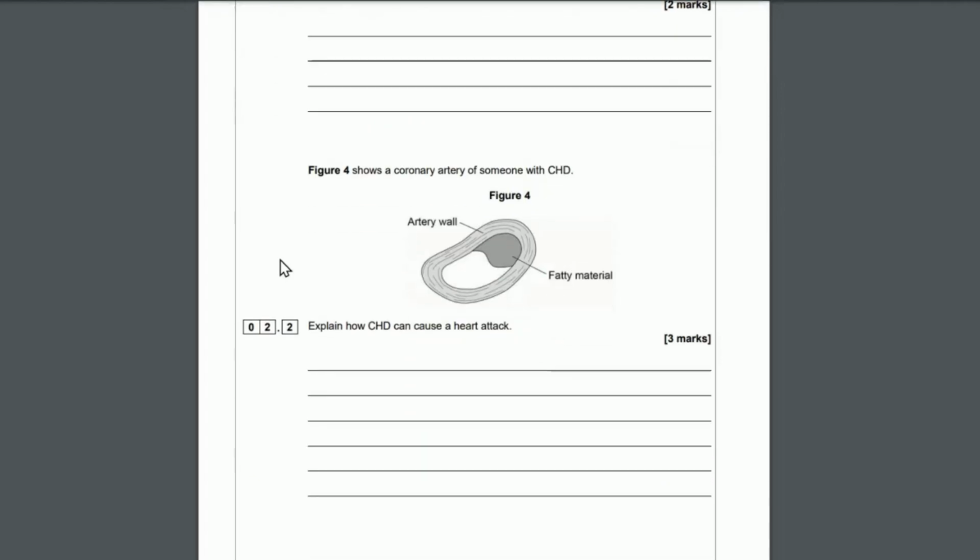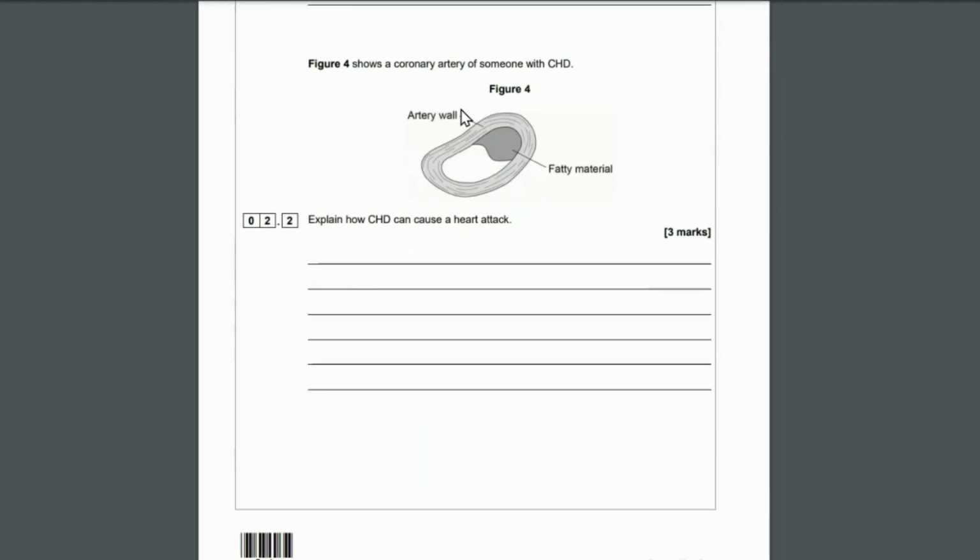Okay, figure 4 shows a coronary artery of someone with coronary heart disease. So we've got the artery wall, we've got this fatty material inside. Explain how CHD can cause a heart attack, and it's worth 3 marks. Do you remember what the space inside any blood vessel or any tube in your body is called? It's known as a lumen. Anyhow, just thought I'd mention that. Right, explain how coronary heart disease can cause a heart attack.